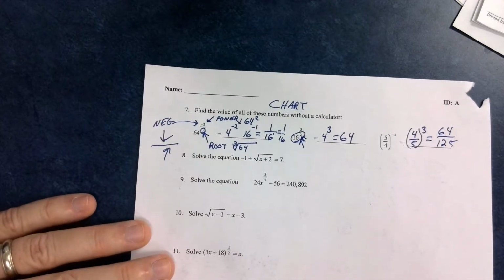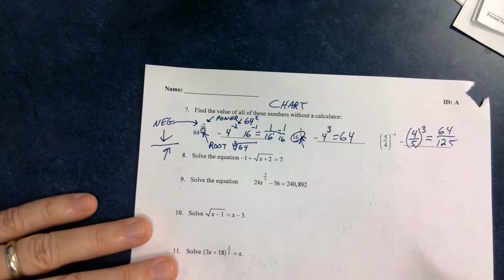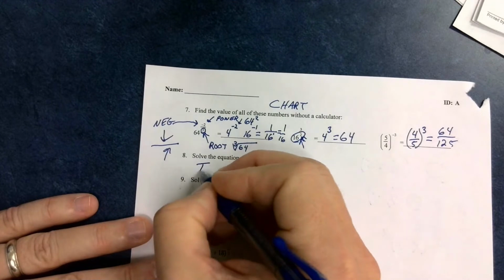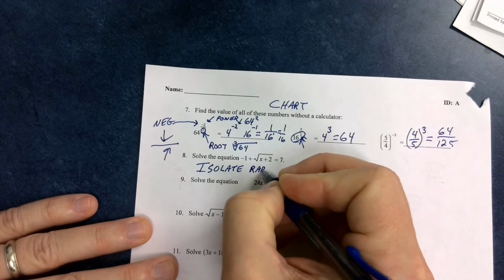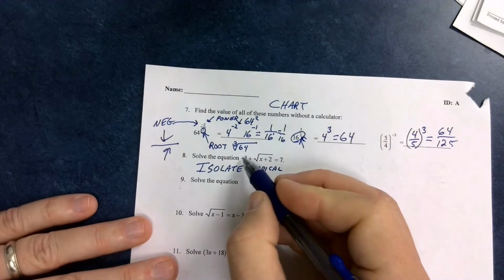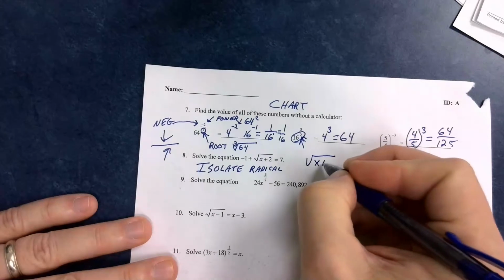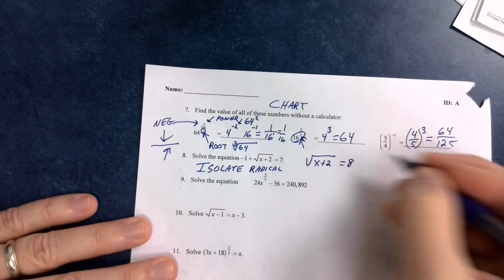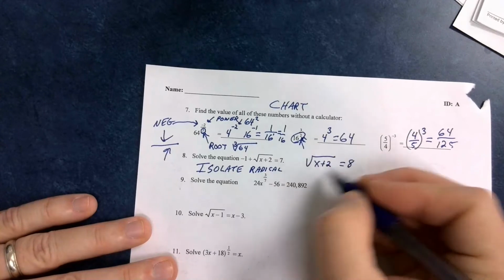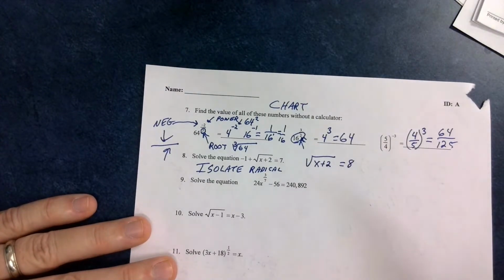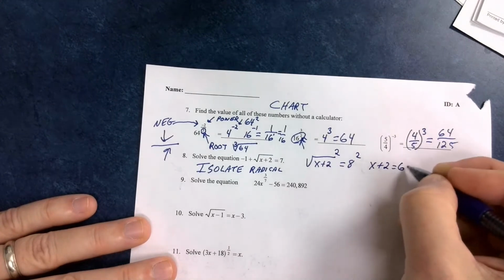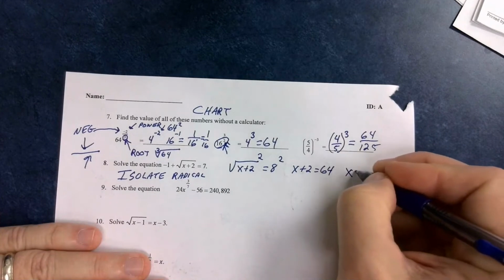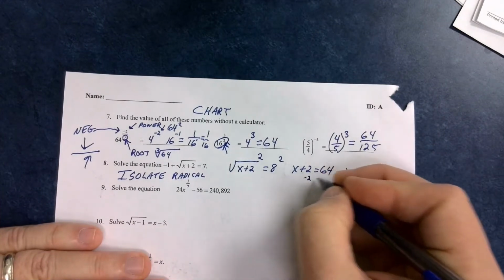Okay, here we go, number 8. Number 8 is solving a radical equation. So the key thing here is I need to isolate my radical. So I'm going to go ahead and move this 1 over first, and I get the square root of x plus 2 equals 8. Now I have the radical isolated, and I got to do that every time on these problems. So now I can square both sides, and I get x plus 2 equals 64. And I get x equals 62, because I subtracted 2 from both sides.